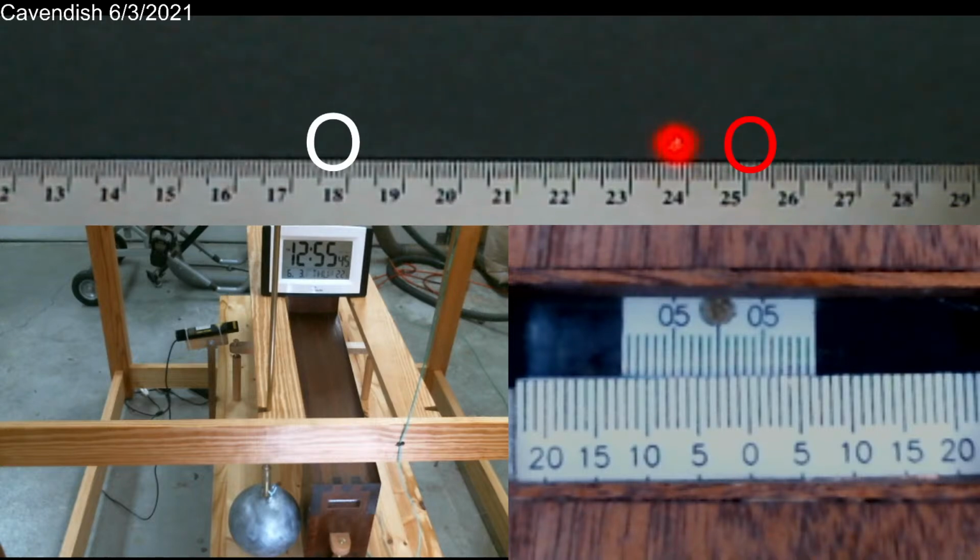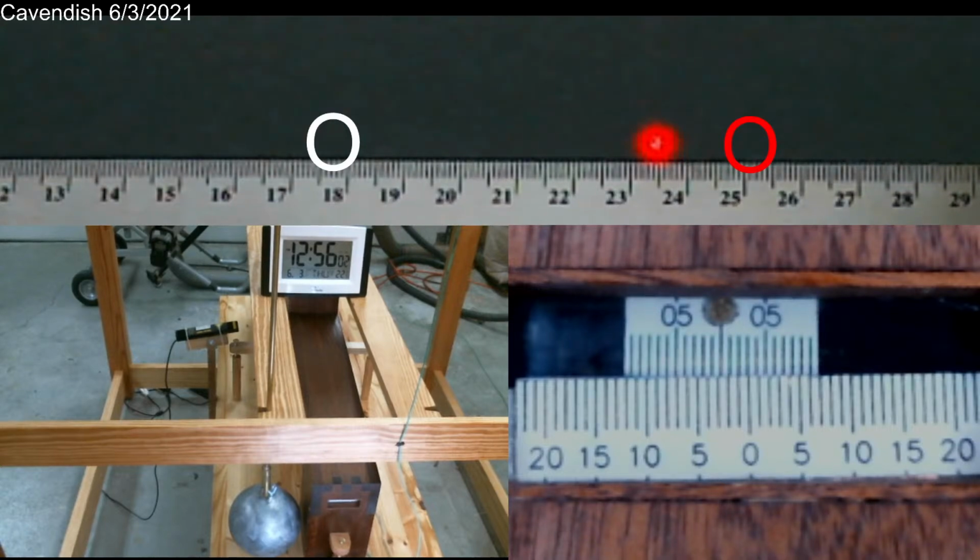So that's about 37 minutes. When we get through that and call it a day, I'll get the data and we'll see how this one worked out.